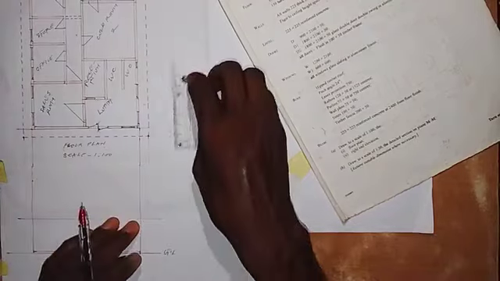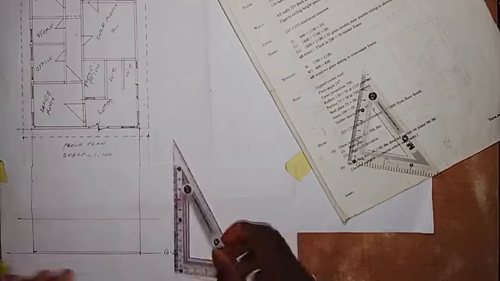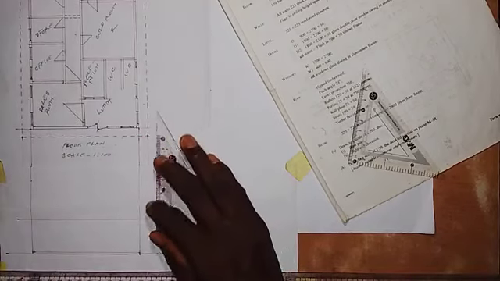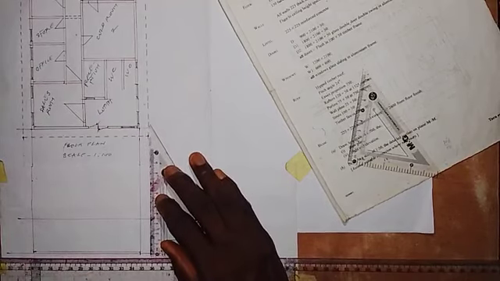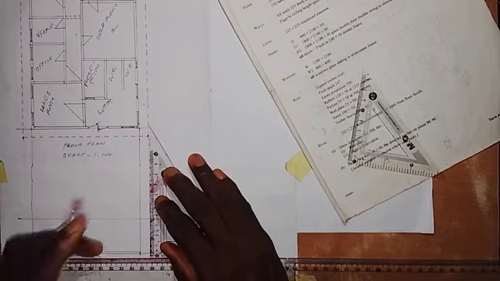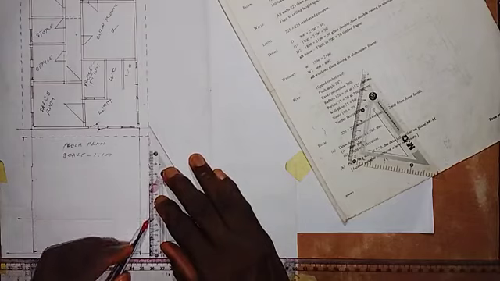The next thing that we are going to do is draw a line from the hips projection. This is the line for hips projection. We have to bring that line onto this horizontal line. So I'll just come here like this, and then I will draw a vertical line from here to touch the horizontal line like this.